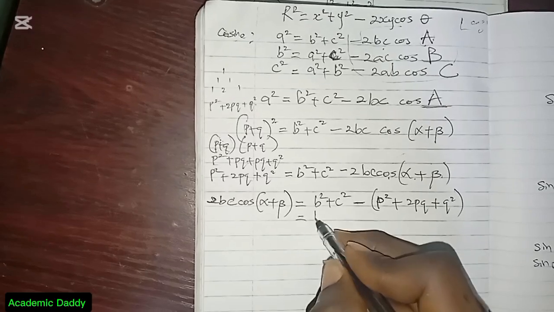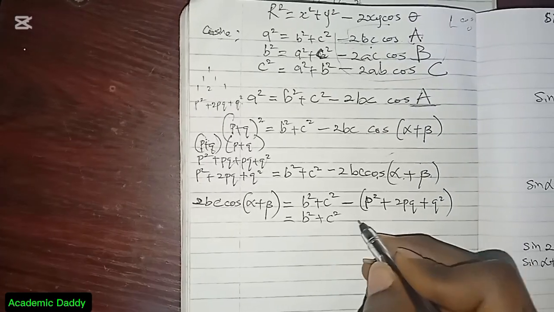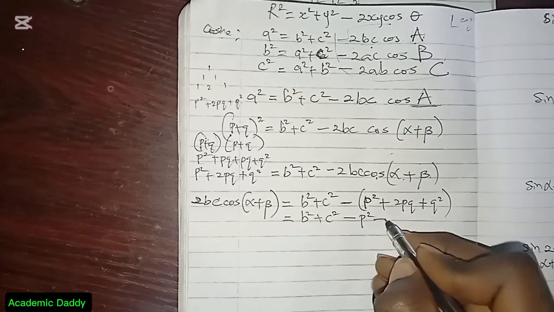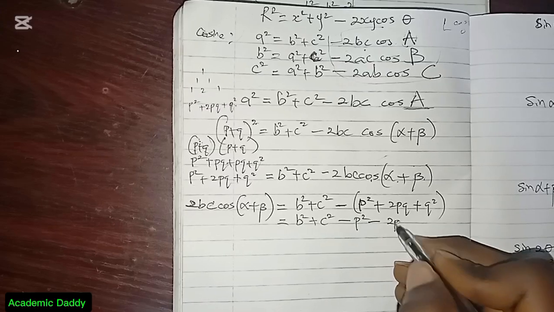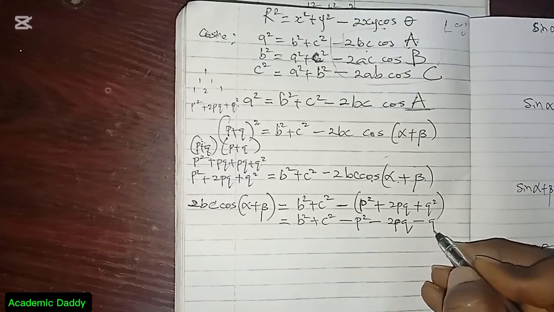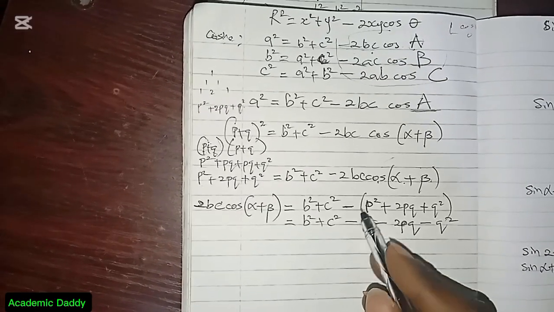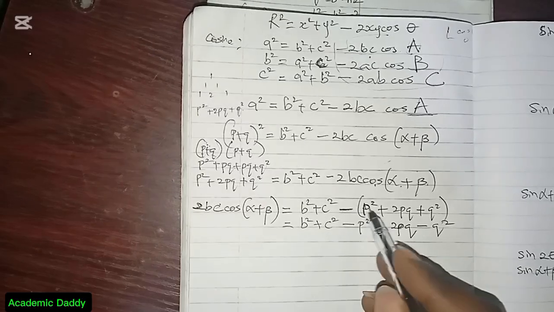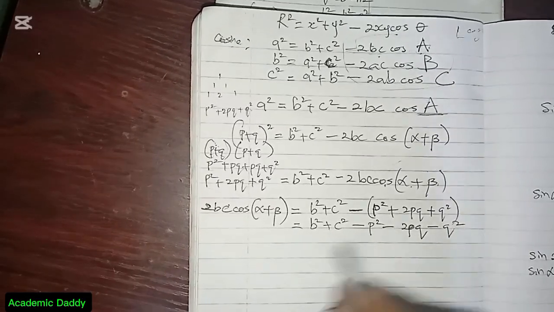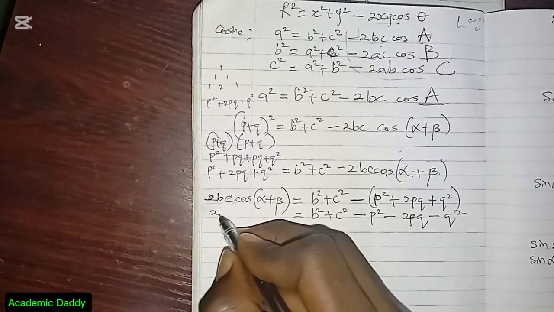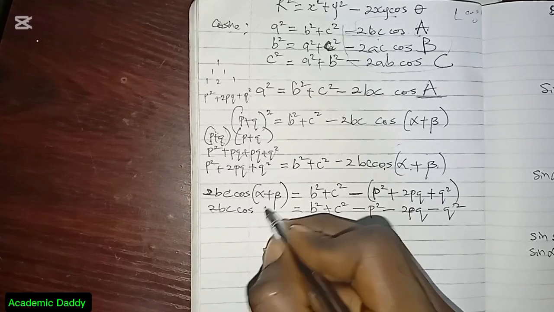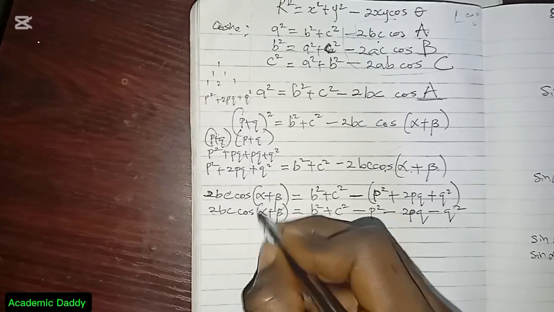So this is equal to P squared plus C squared minus P squared minus 2PQ minus Q squared. Yes, because this minus is on everything here. So equals 2PC cos (alpha plus beta).